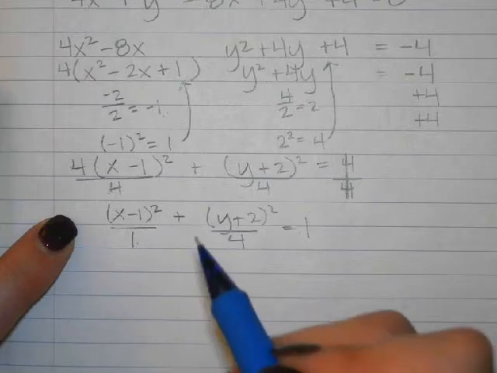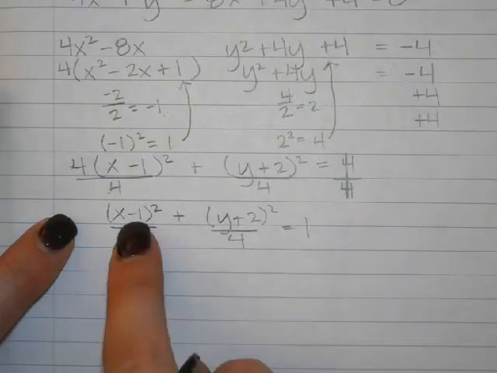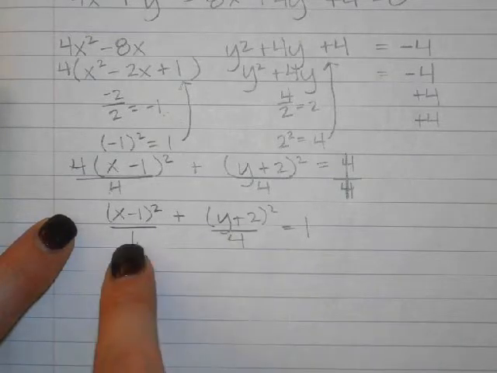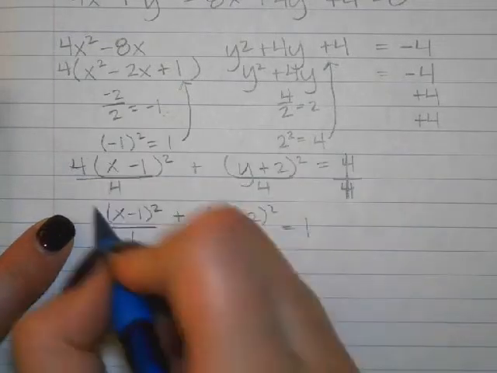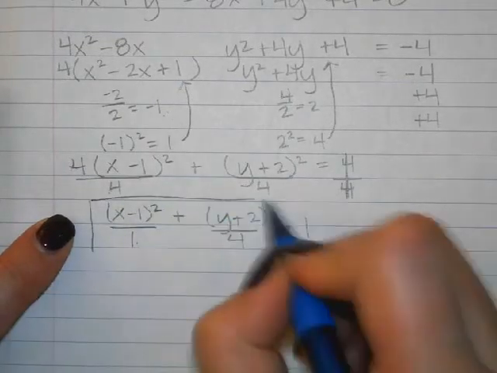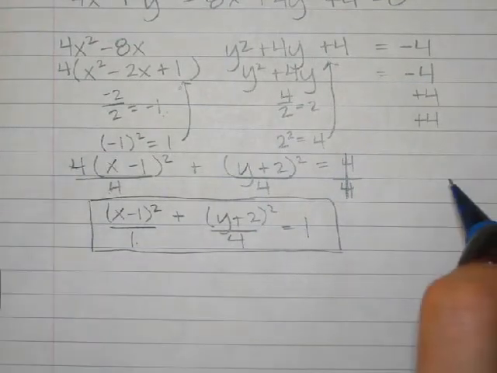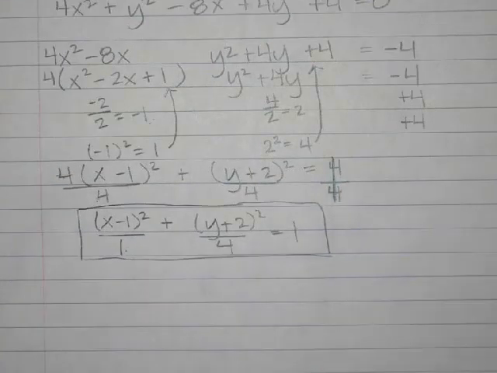What does that 1 mean? How many move to the left and right? So this ellipse is centered at positive 1, negative 2, and then it would go left and right 1 and up and down 2. Okay, so that 1 there is kind of nice to have. So if you want to write it, you can. If you don't want to write that 1, you don't have to. Okay, so that 1 right there is optional. All right.